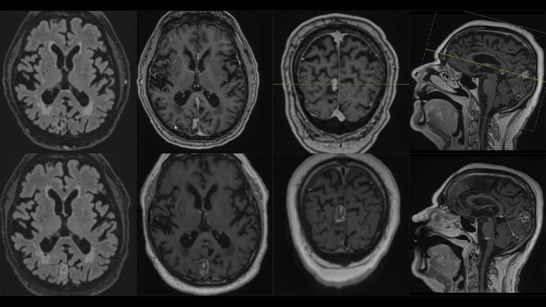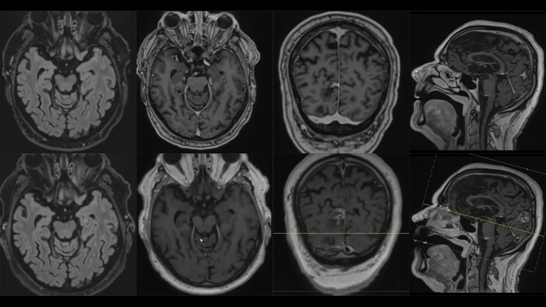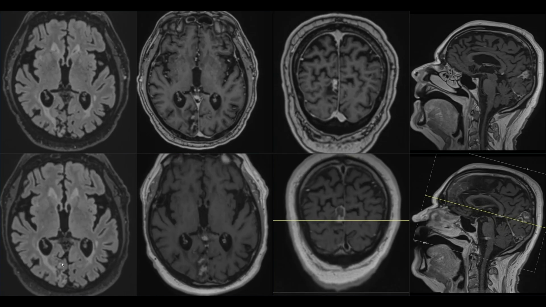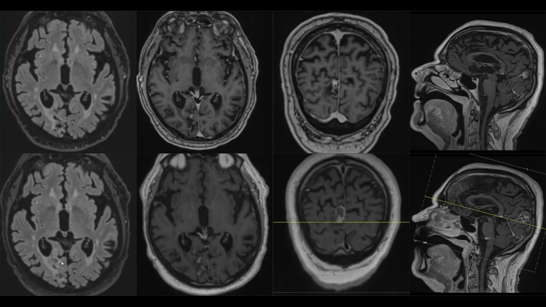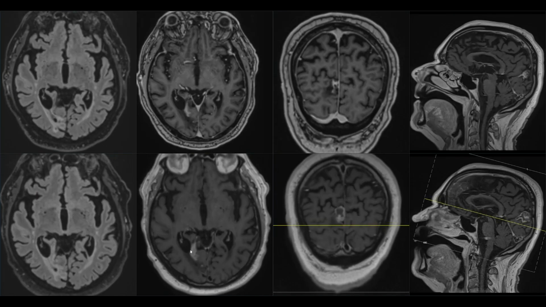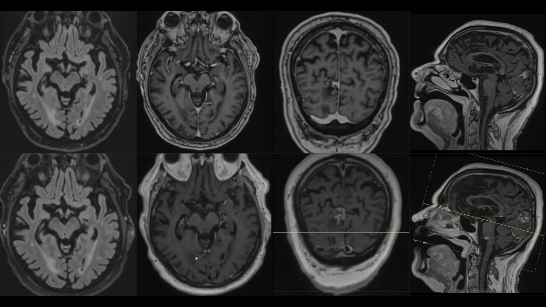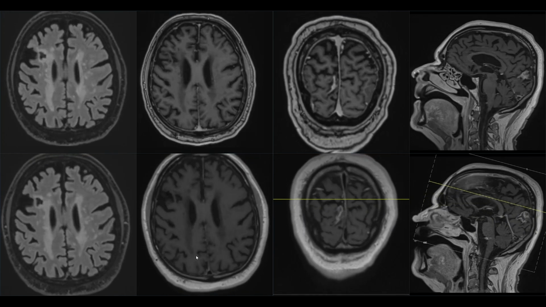This is an 80-year-old patient with the current exam on top and the exam 5 months earlier at the bottom. The initial exam has shown areas of tissue loss, gliosis, as well as contrast enhancement in the medial parts of the right occipital lobe.